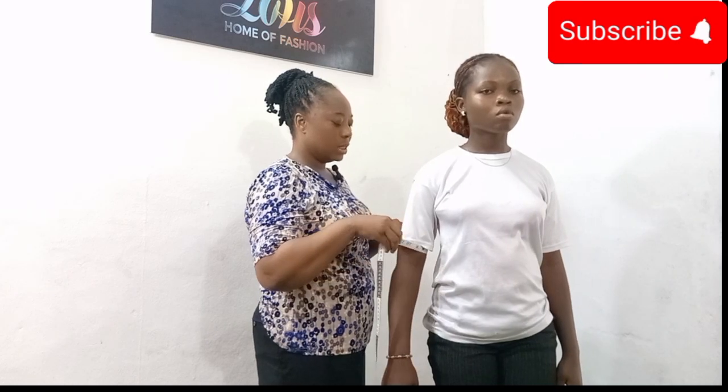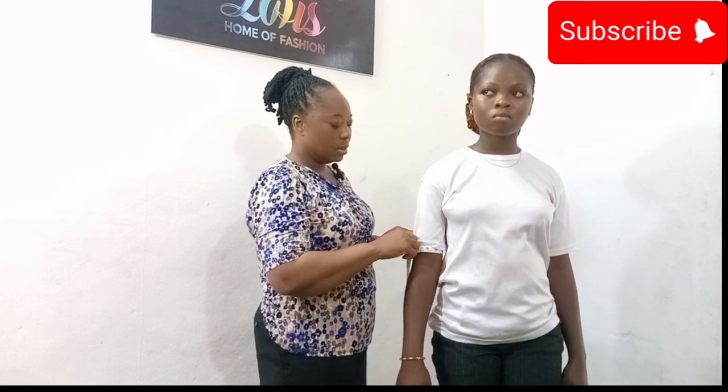So place our tape again and we'll take 10 inches. Now at the round of these 10 inches, we have 11 inches. So we'll ask the friend to fold her hand. Now the reason for you to fold your hand is because when you don't fold it, the measurement is different. But when you fold it, it becomes bigger. So at this point we have 11.5.